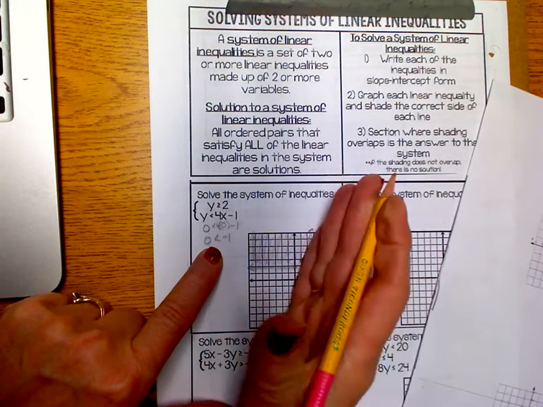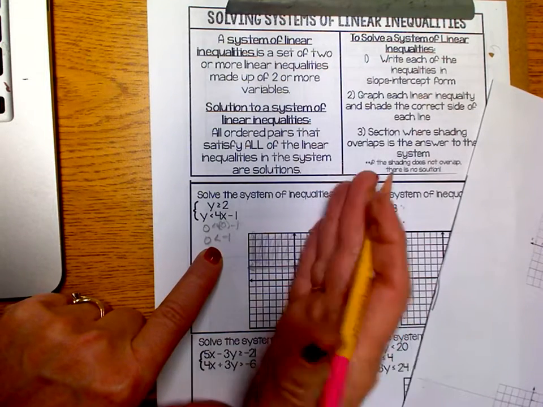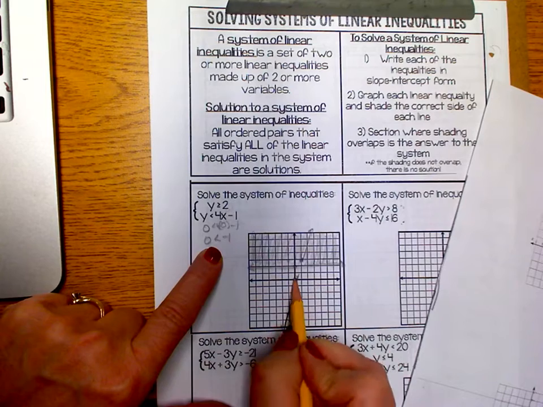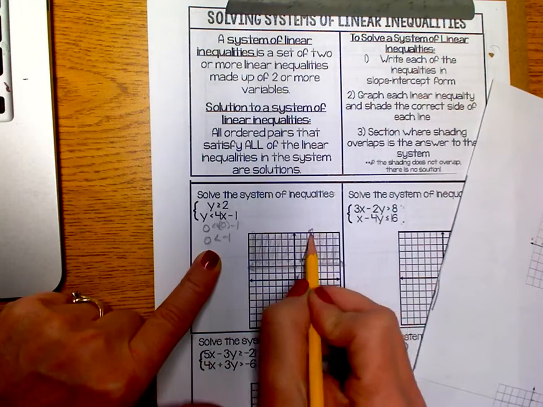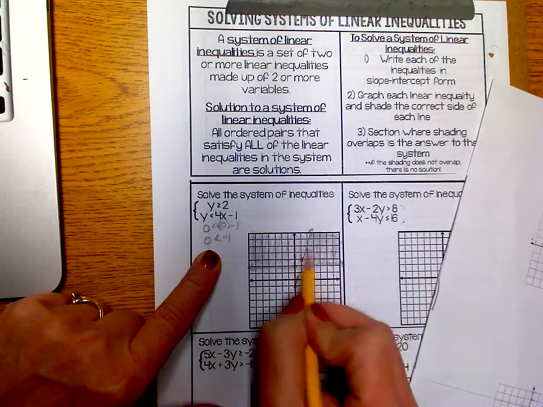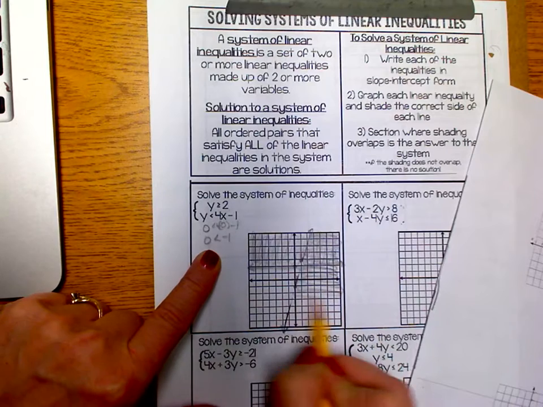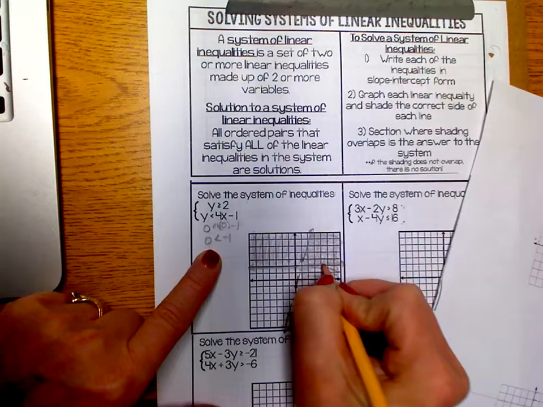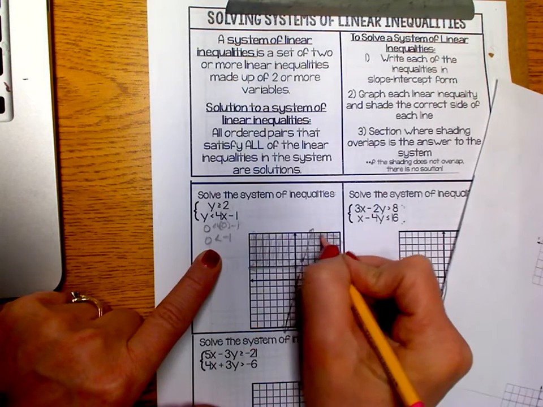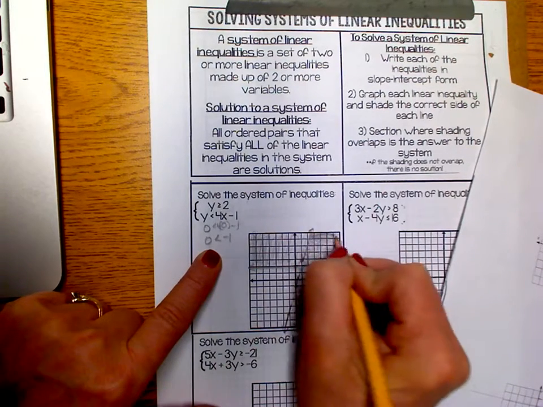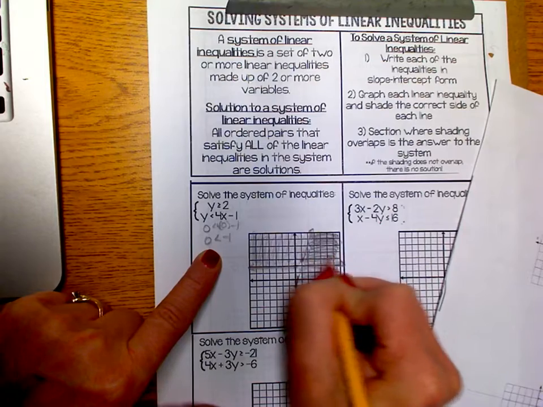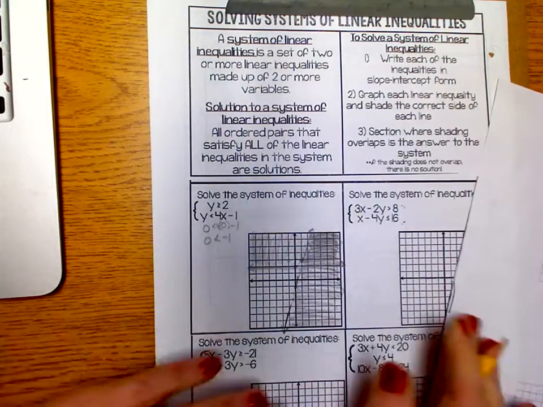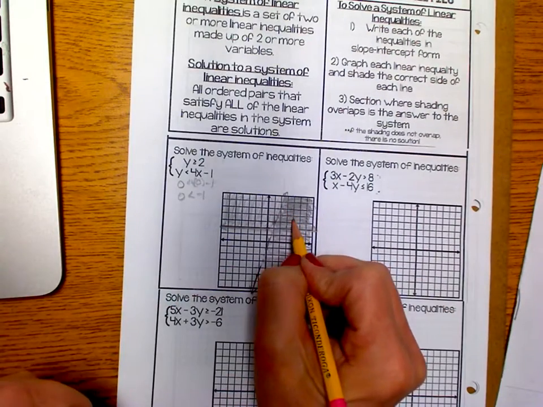So we need to shade on the other half plane, on the other side of this line, not including 0, 0. So I'm going to shade this side. Pencil's not the best here. So I'm going to shade this side, and then right here, that part that's double shaded is your solution.